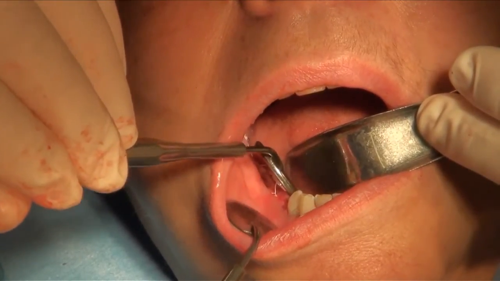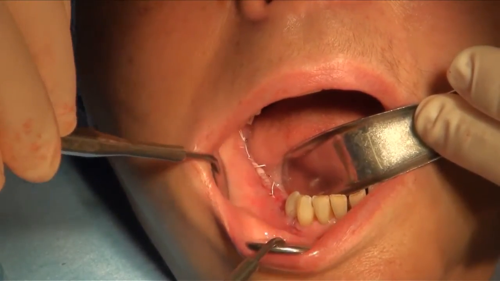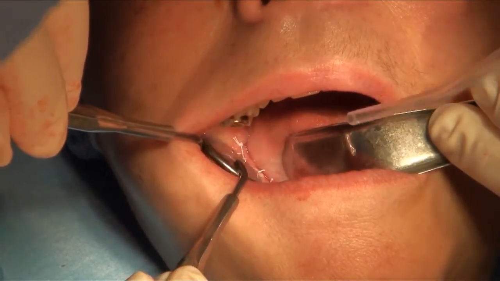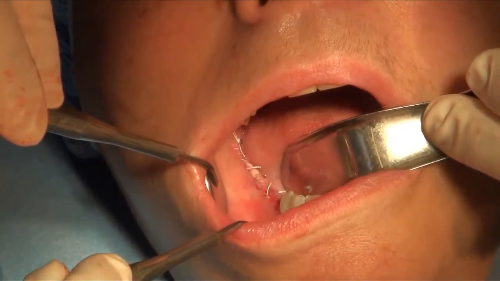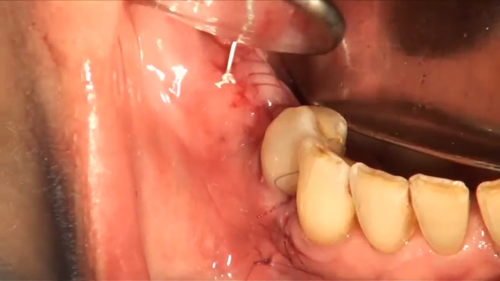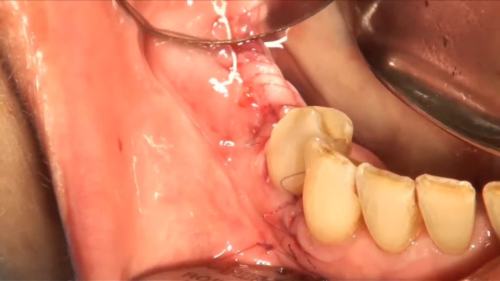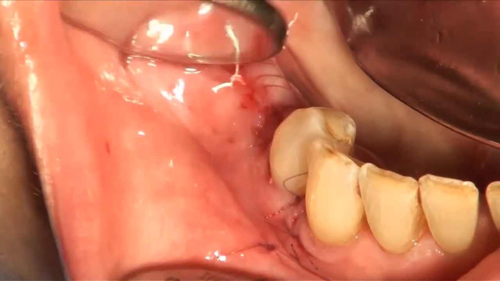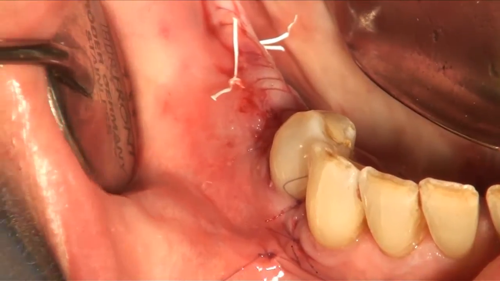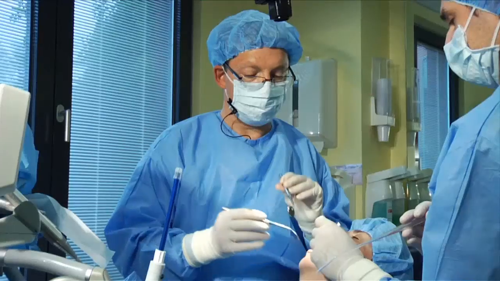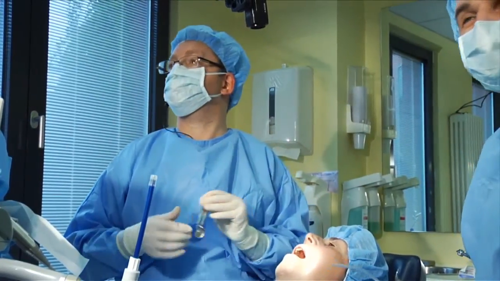It's really easy and without any tension on both sides, either in the posterior or in the anterior part of this surgical area. Well, thank you very much. That's it.